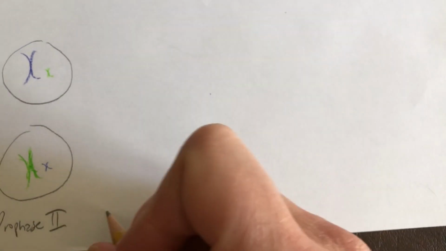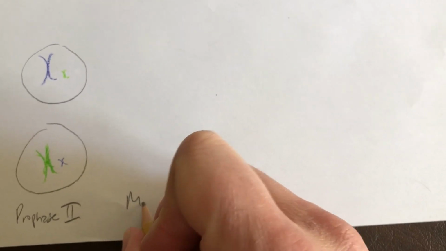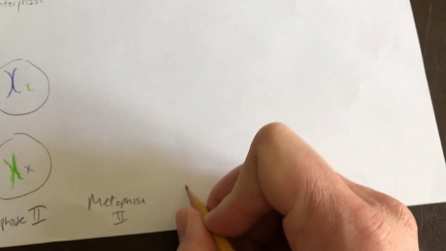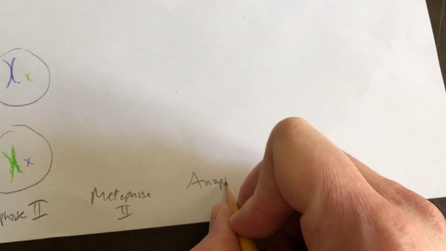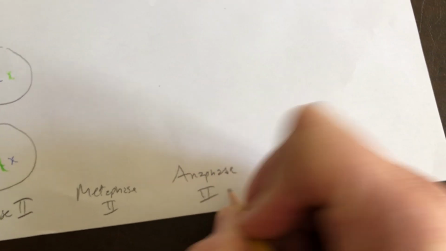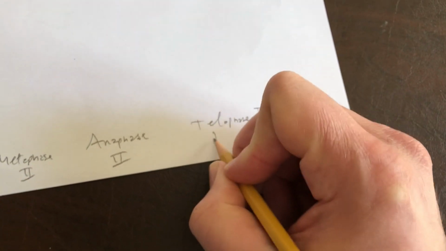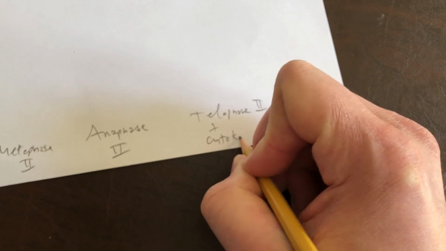This is going to be easy now because these two cells are basically just going to go through mitosis. You wouldn't call it mitosis. You'd call it meiosis 2. But you're going to see it's exactly the same as mitosis. I'm going to make my labels here. This is going to be metaphase 2. This is going to be anaphase 2. And this is going to be telophase 2 and cytokinesis, of course.